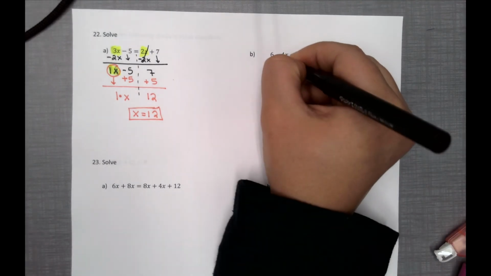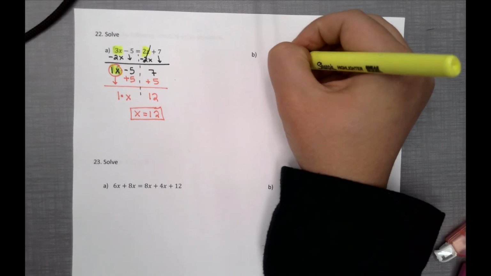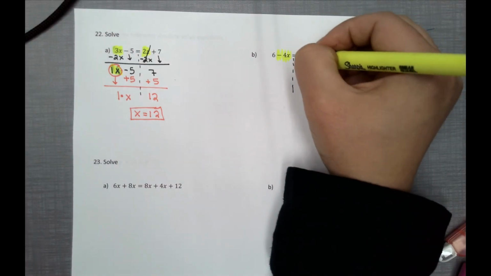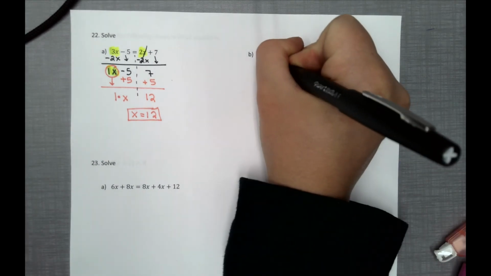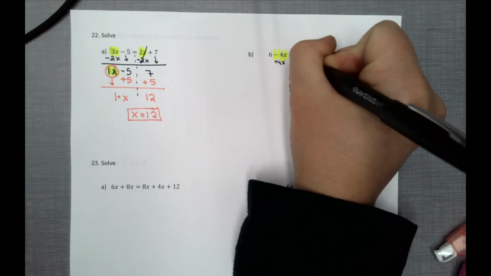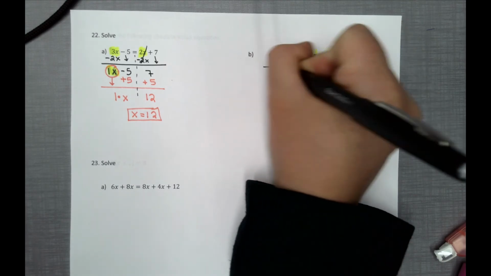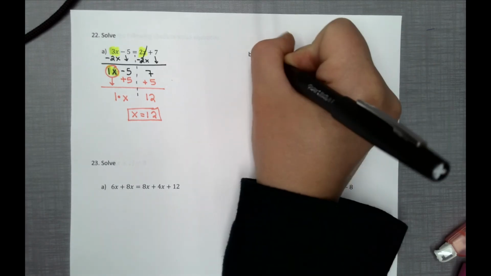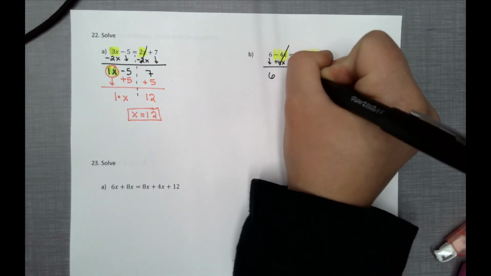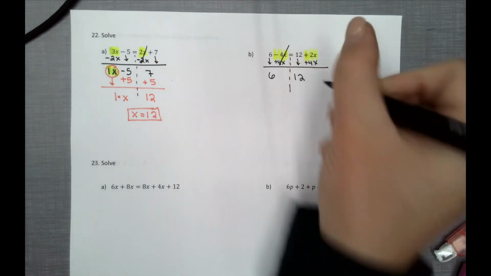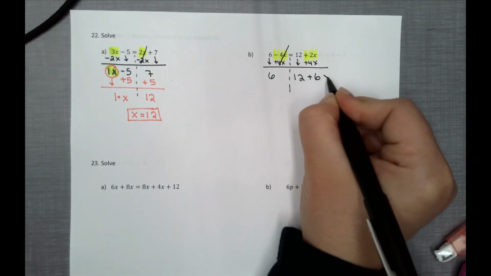Next, let's do it again. Dotted line for balance. Find like terms if you have any. I got a negative 4x and a positive 2. Again, I'm going to find either the negative or smaller number. We want smaller numbers to move. So I'm going to add 4x to both sides. Remove that 4x, bring down that 6. Here, bring down that 12. And I got 2 x's and 4 more x's. That gives me a positive 6 x's.